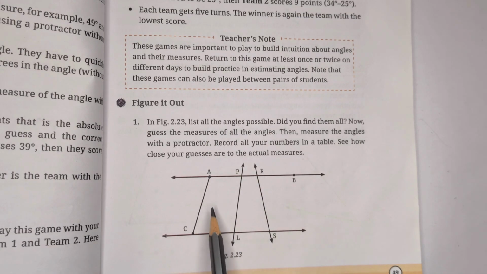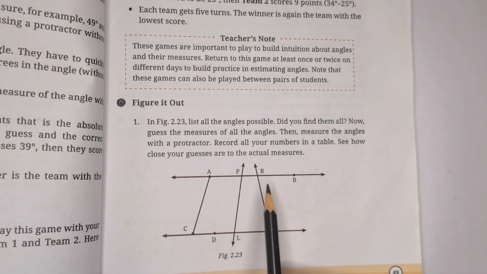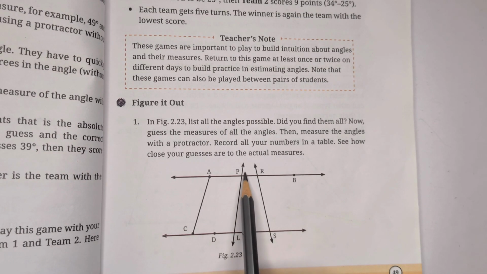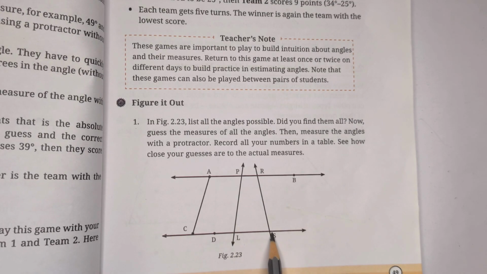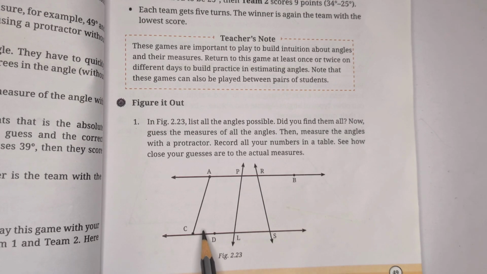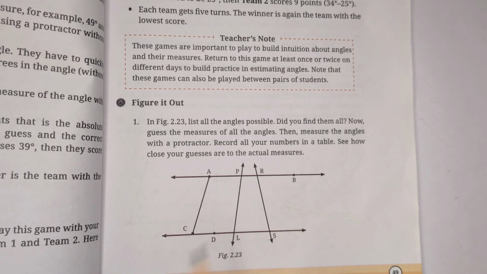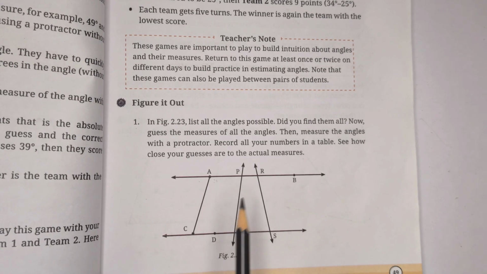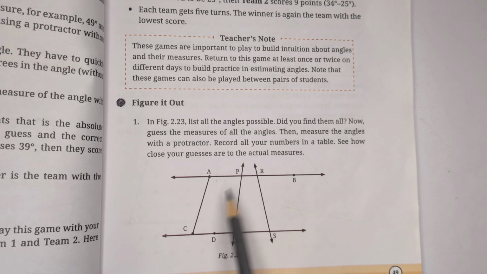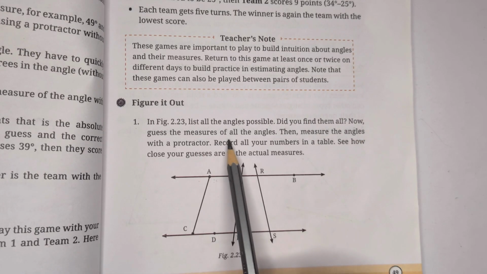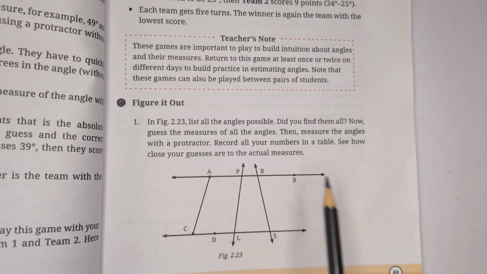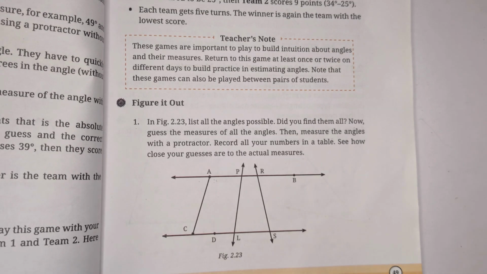List all the angles possible in this figure. Here we can see around here 4 angles, 4, 4, 4. That means 16, 17, 18, 19, 20 angles we can see here. Then did you find them all? Yes. Now guess the measure of all the angles. Then measure the angles with a protractor. Record your numbers in a table.